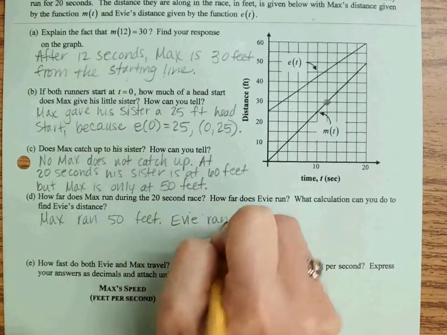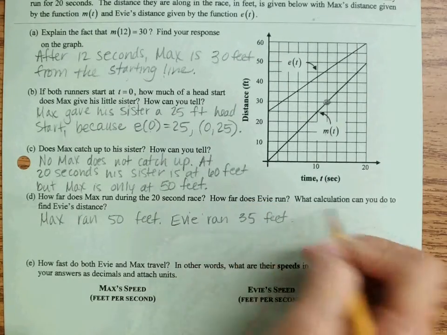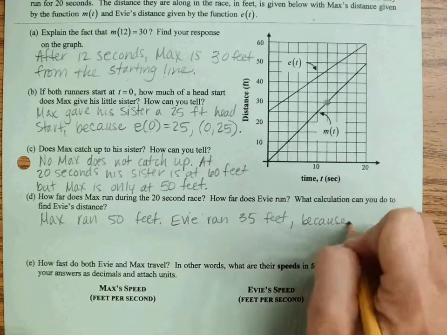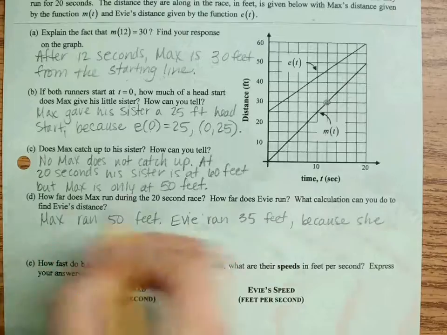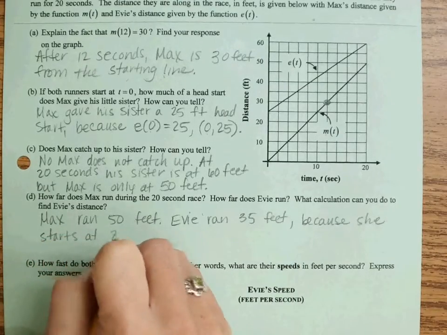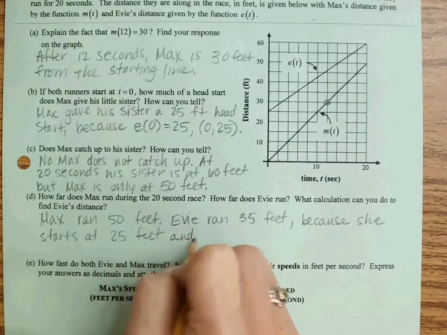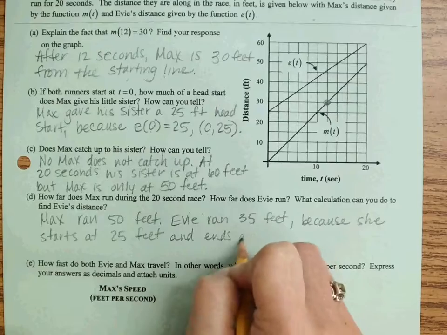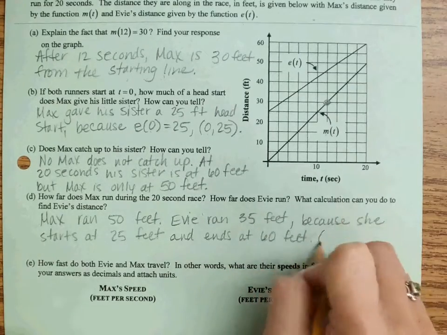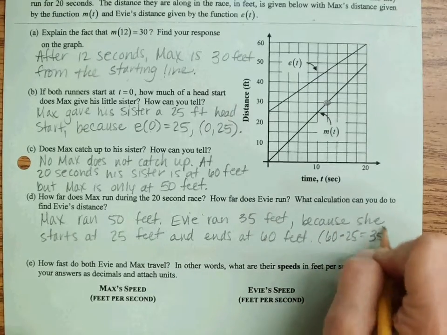Evie ran 35 feet. Okay, and so because she starts at 25 feet and ends at 60 feet, it's going to be 60 minus 25 equals 35.